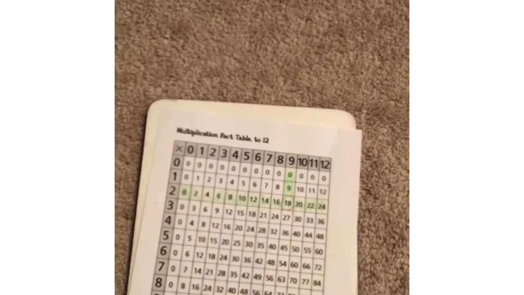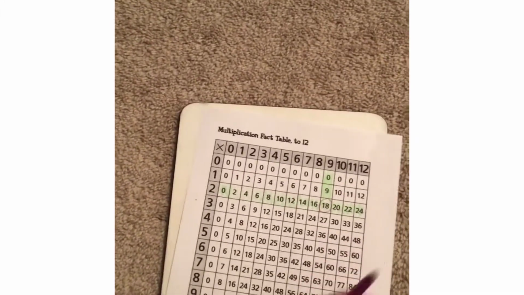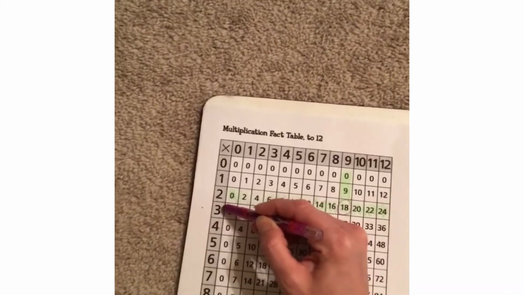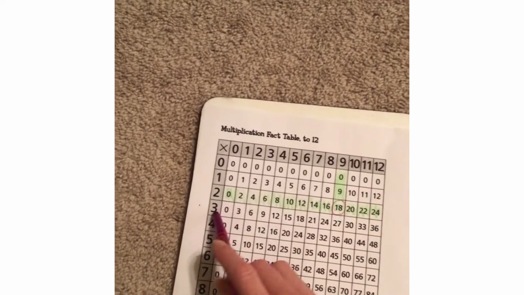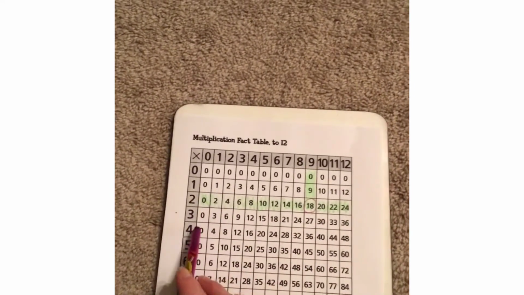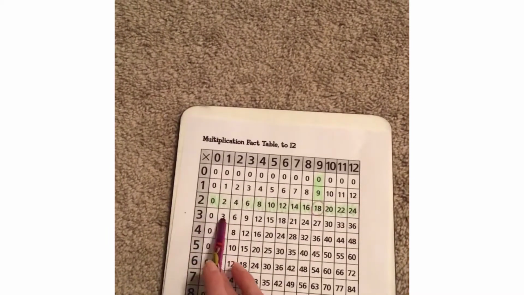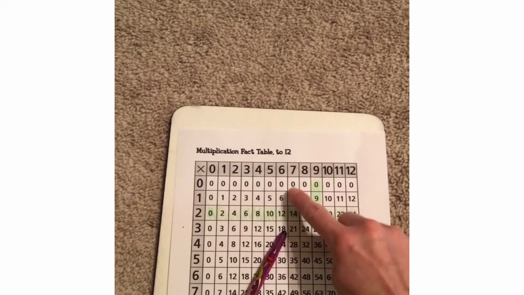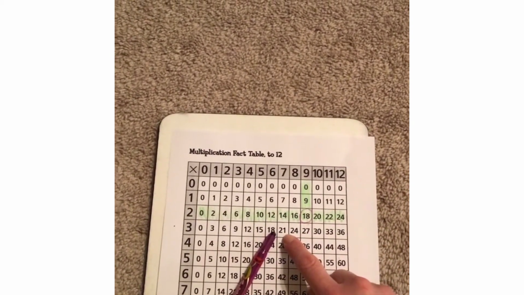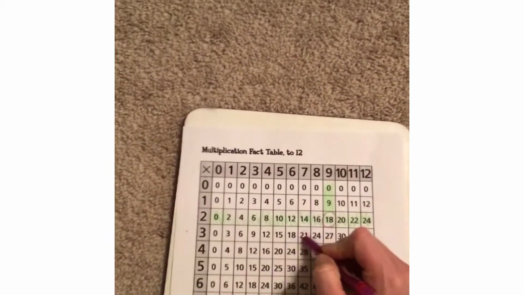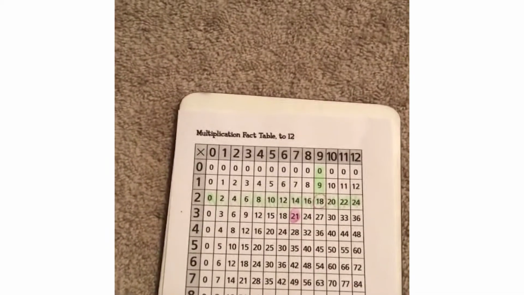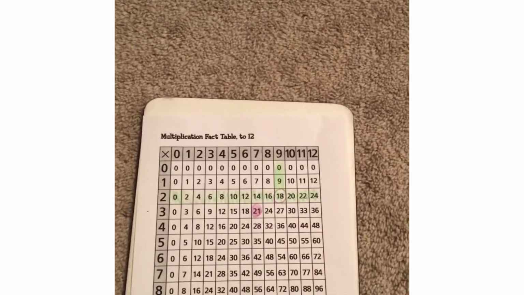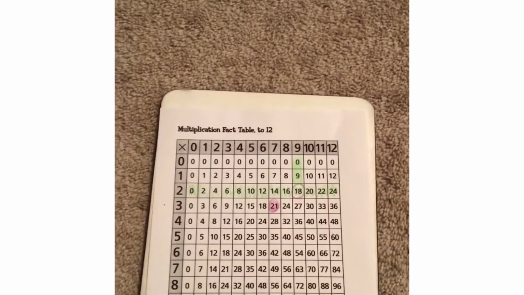Okay, let's try another one. Let's do 3 times 7. I'm going to come over from 3, and this is where if you have two hands, it really helps. So use your left hand and push over, and use your right hand and pull down. And what do you get? A 21. That's right. And 3 times 7 equals 21. This is a pretty handy table, isn't it? I thought you'd like it.